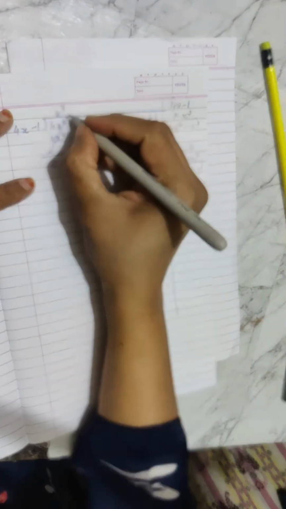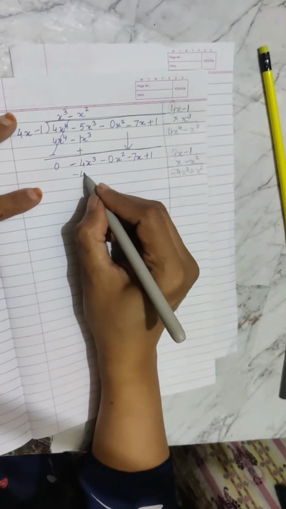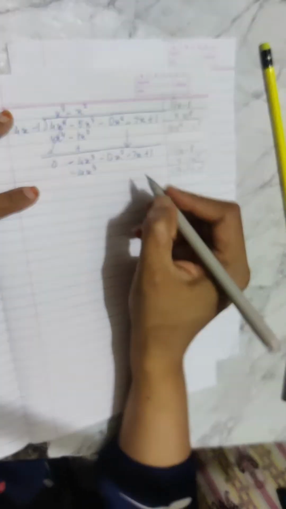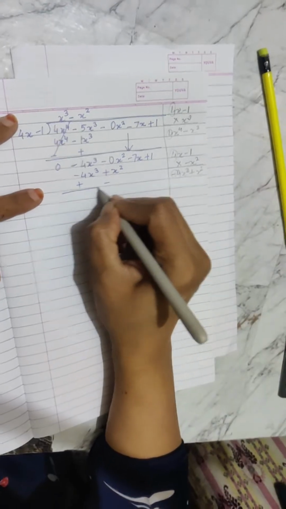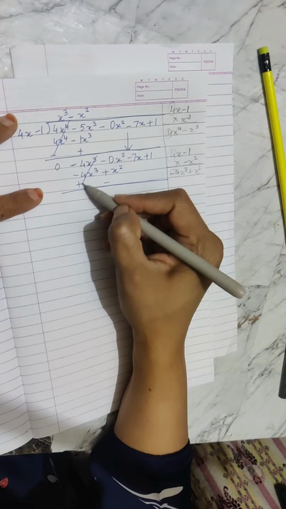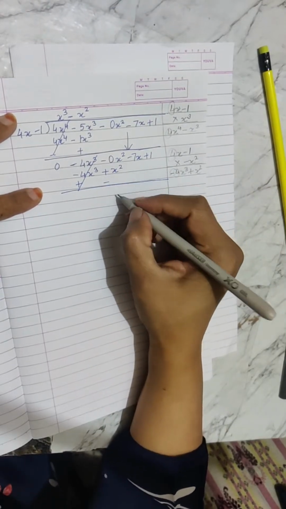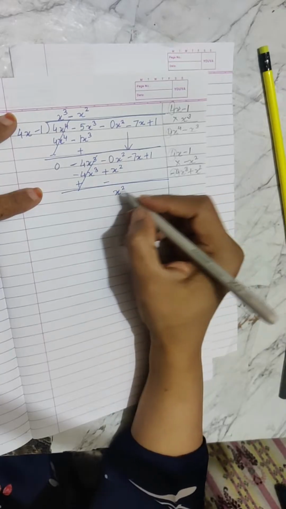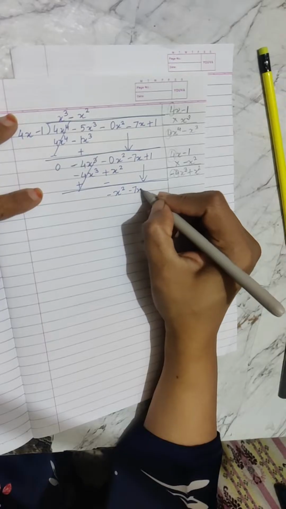So I multiplied by minus x square. So I get minus 4x cube plus x square. Now I change the signs. The first term gets cancelled, and 0 minus 0 plus 1 is 1, again a minus sign, and the next terms coming down.